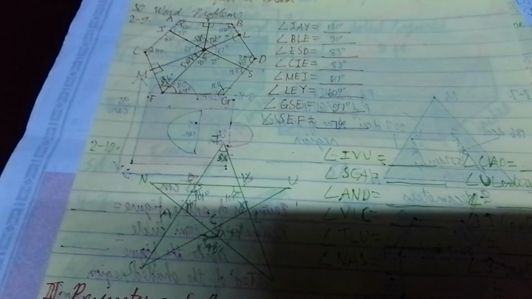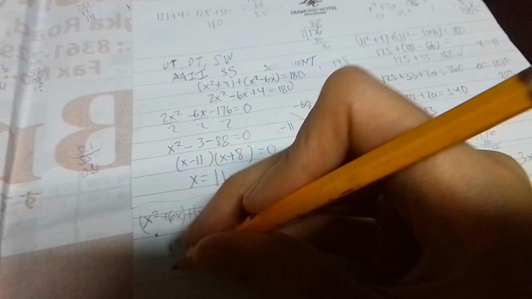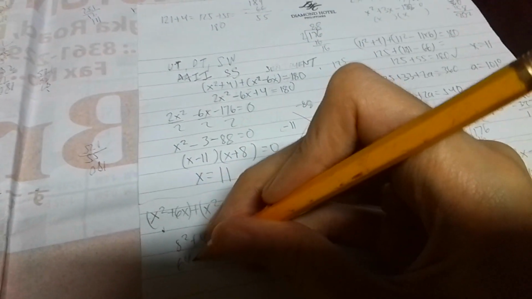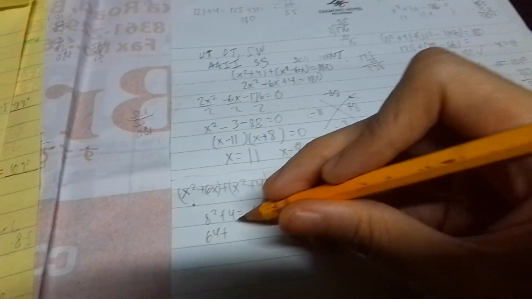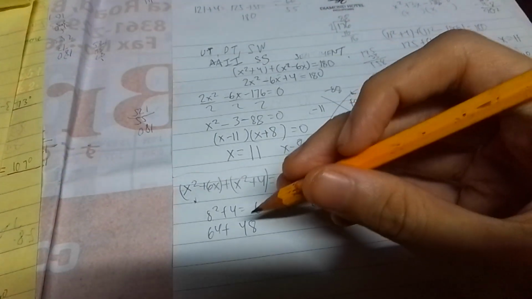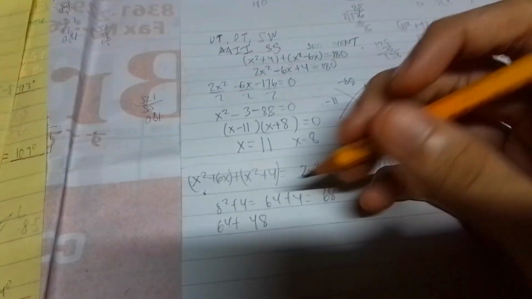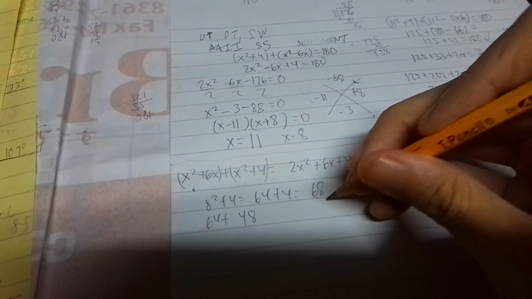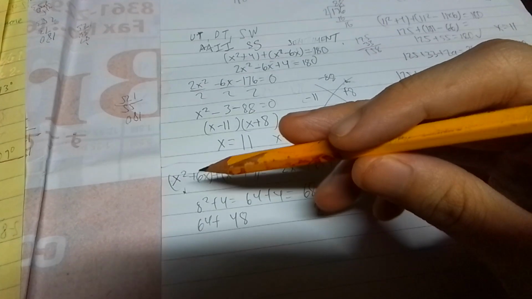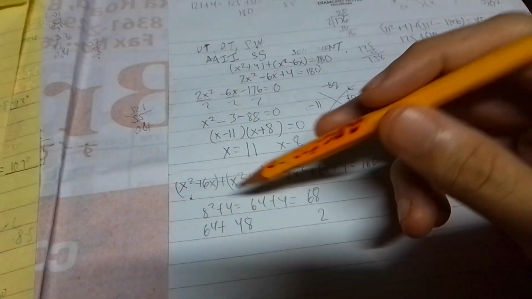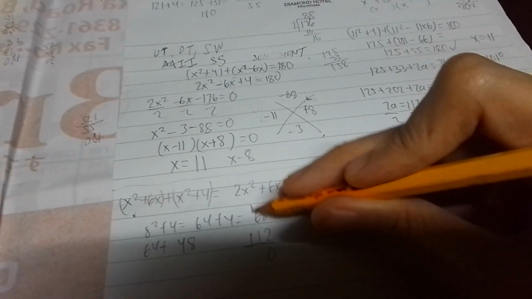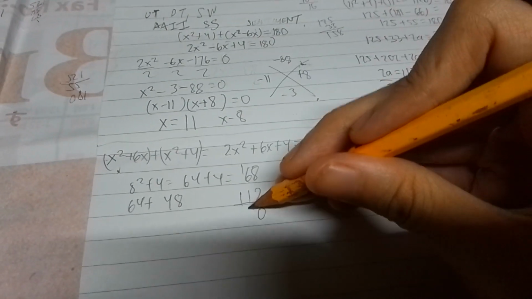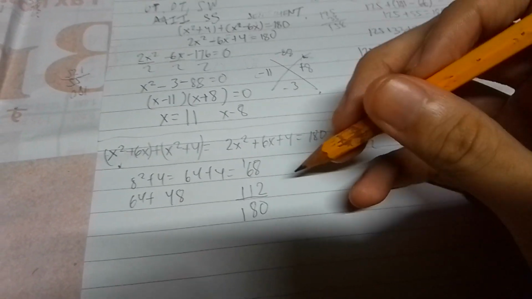On the other hand, x squared plus 6x: that's 64, plus 6x, which is 6 times 8, which gives you 48. 64 plus 48 gives you 112. Add them together, let's see if you get 180. And if you did get 180, you are correct.